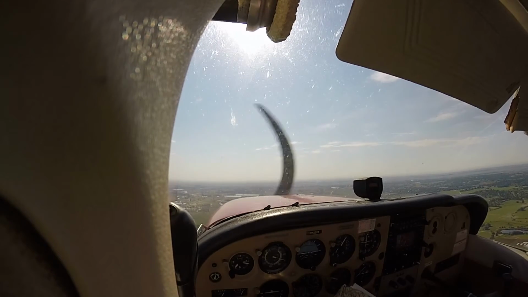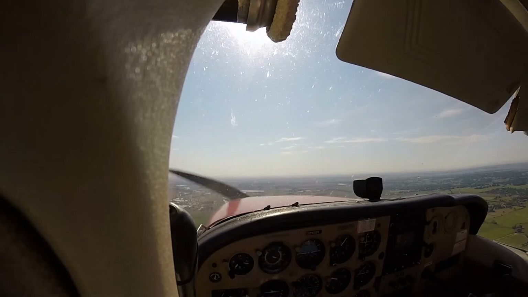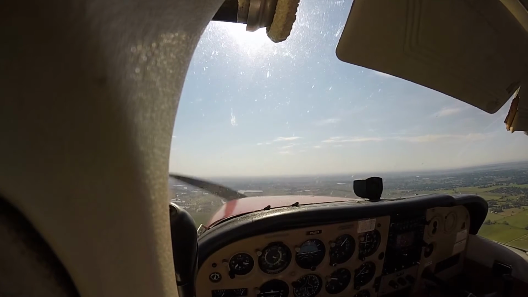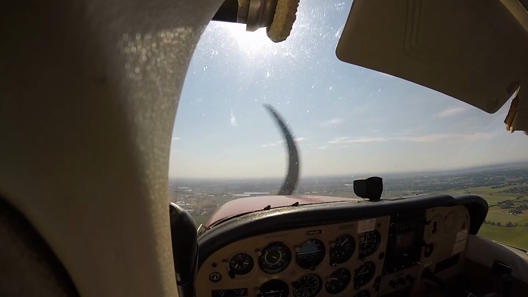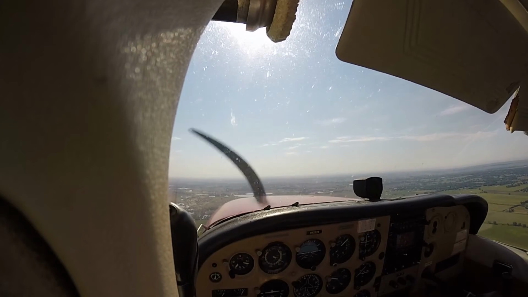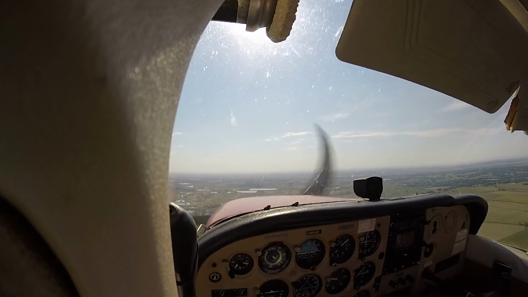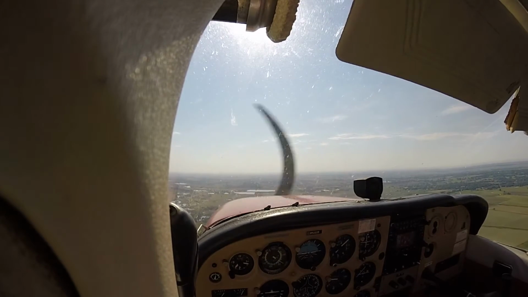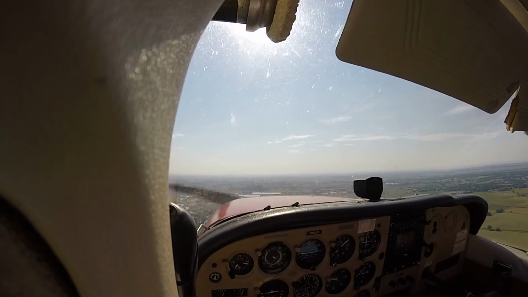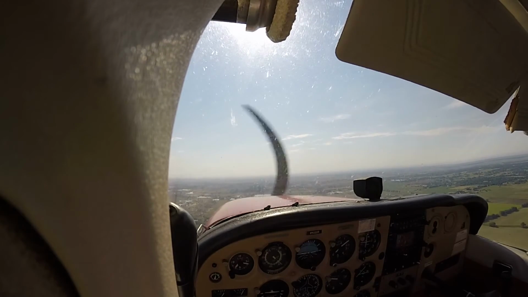What other considerations do we have to have about going there? Pattern altitude's 5,900 feet. Can't go too high because we're going to be underneath Bravo airspace. Cool. So how high are we going to go to here? We could go to 6,500. Cool, sounds good.